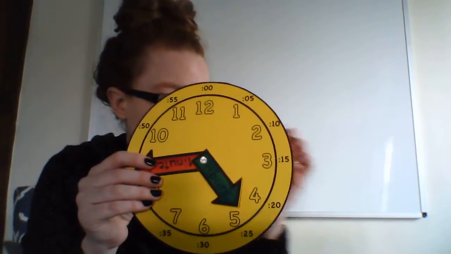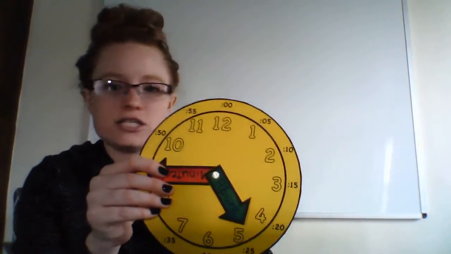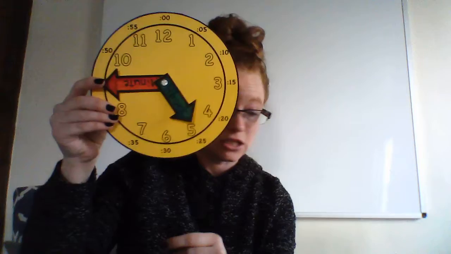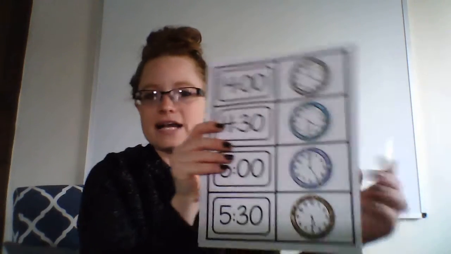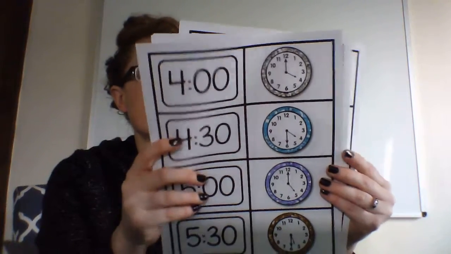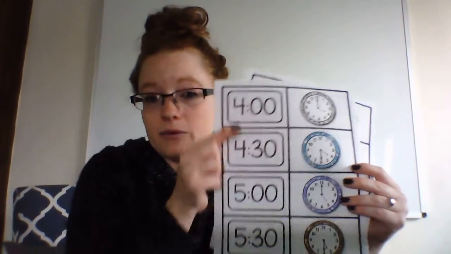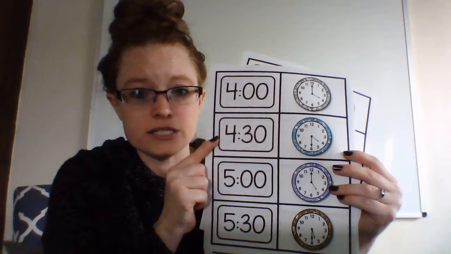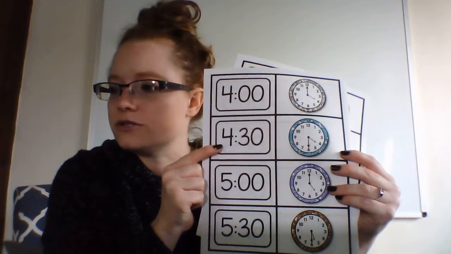So what you can do is, I will attach below all of the posters that I've shown you, the digital printout for this clock, and then the matching game that I'm going to show you in 1 second. This one I found only goes to the hour and half hour. I'm betting on Teachers Pay Teachers there are ones that go to the quarter to and quarter after.